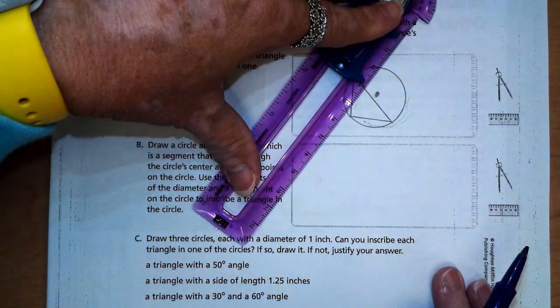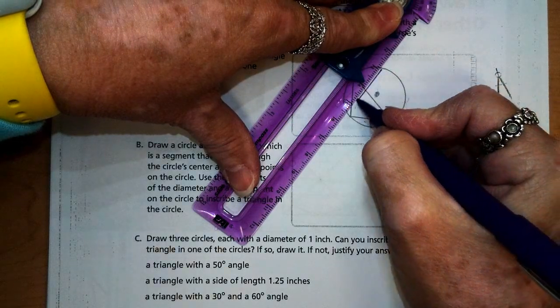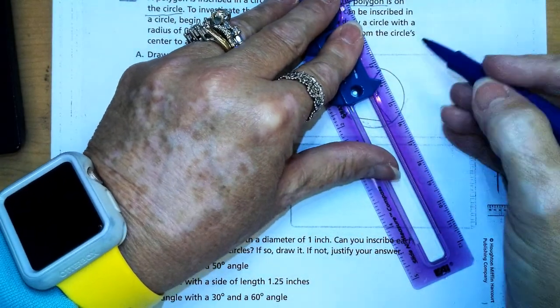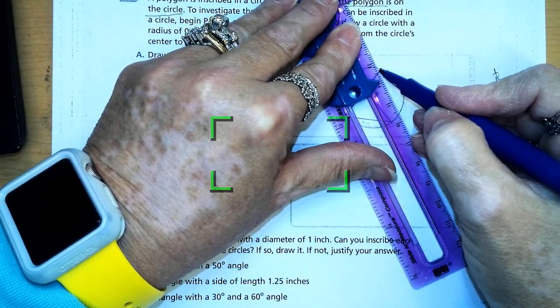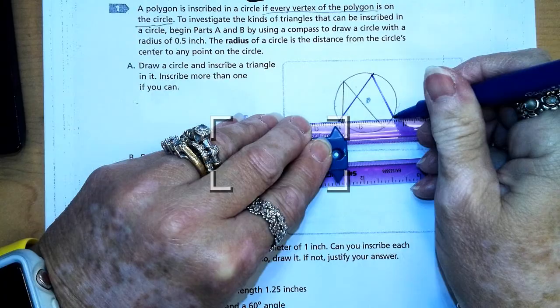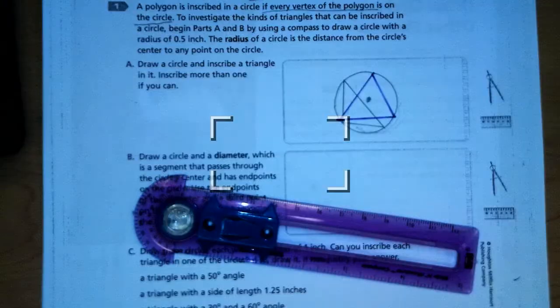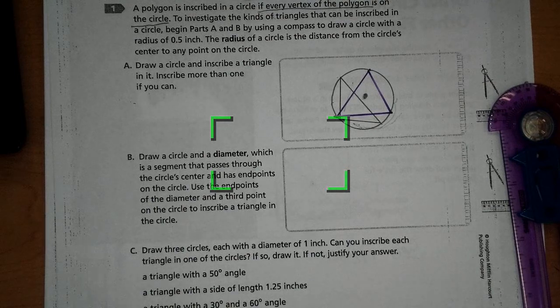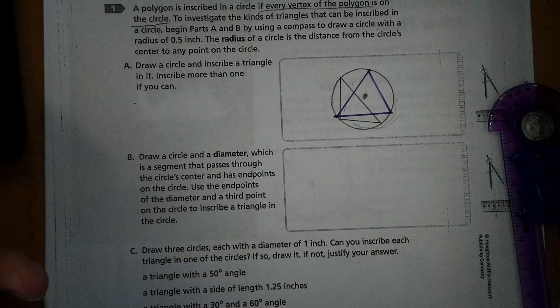All right, so what if I took a triangle and went from here to here? And then I went from here to there, and then I connected them here. Okay, I could probably do another one.